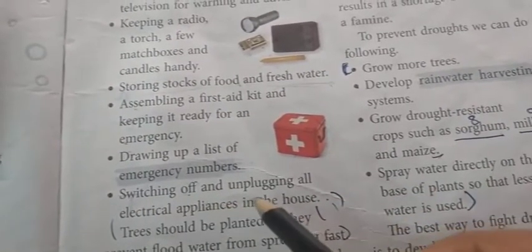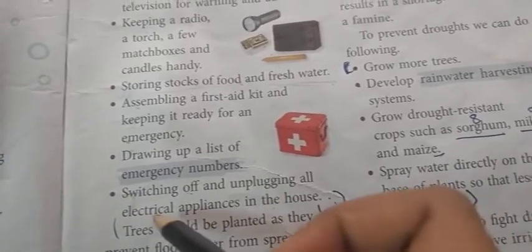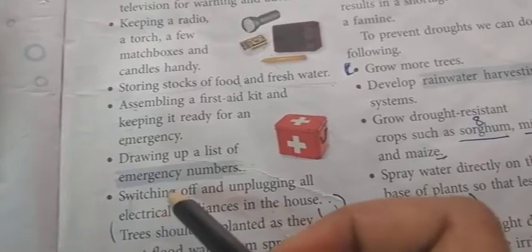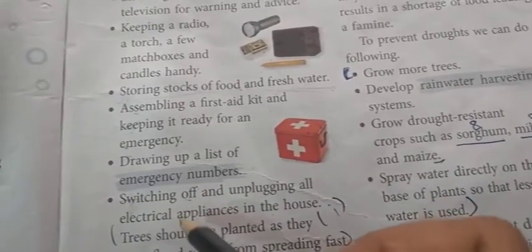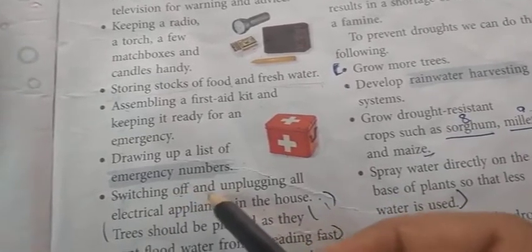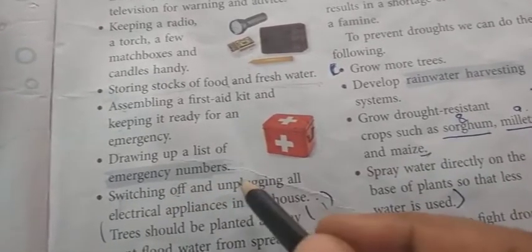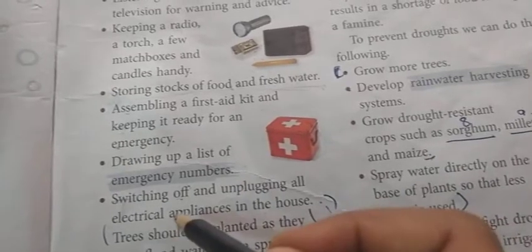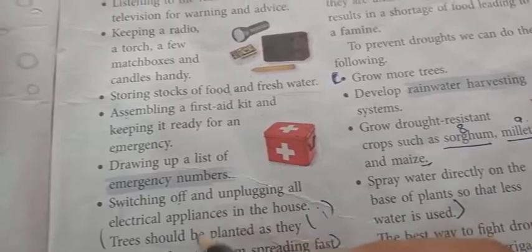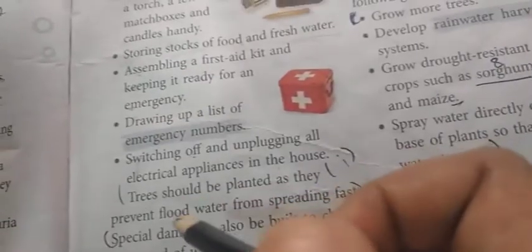Switching off and unplugging all electrical appliances in the house. During the flood time, we should be away from electrical things like fridge and all. You should switch them off or pull out the plugs. Water and current, it's very dangerous. They should not go together. We should be away from water and current.